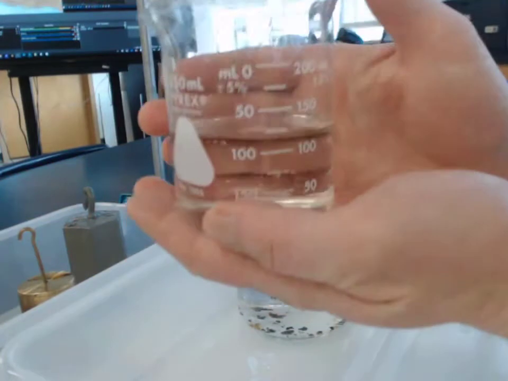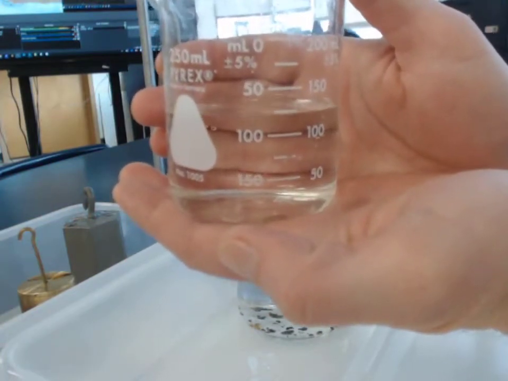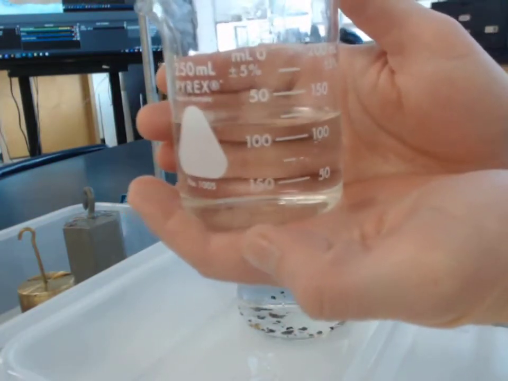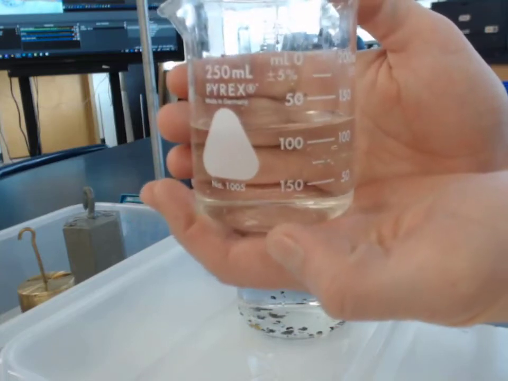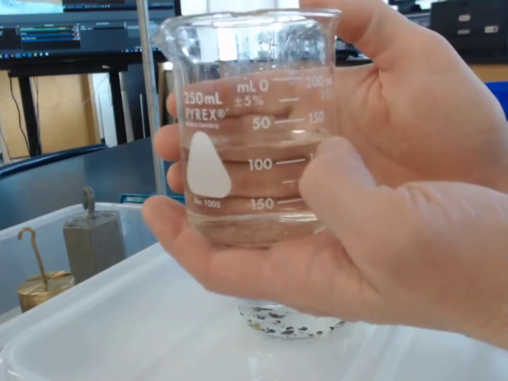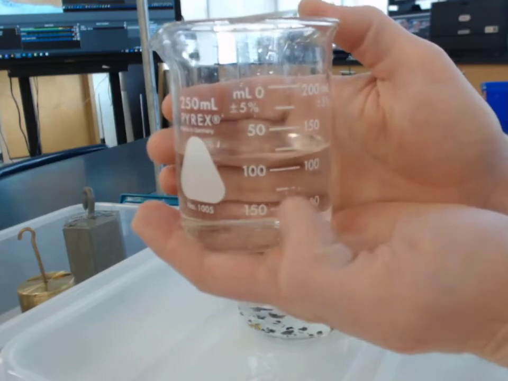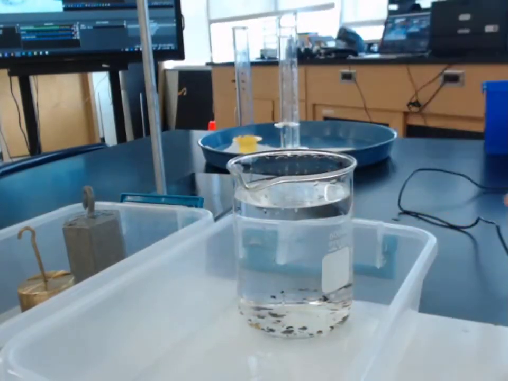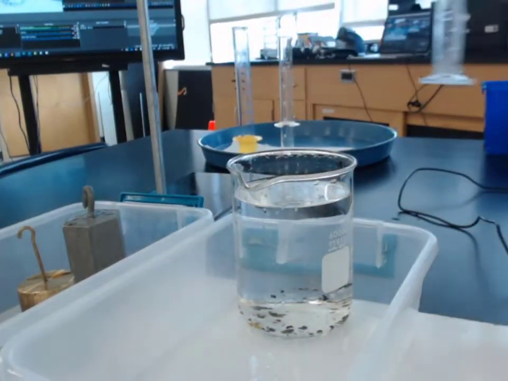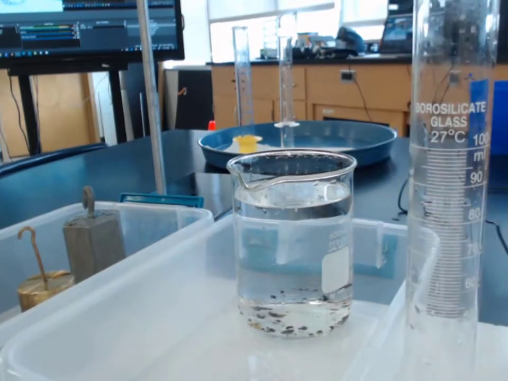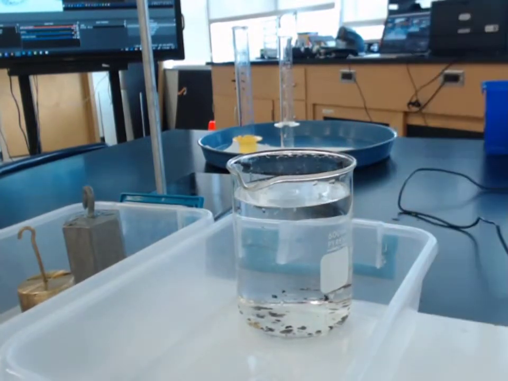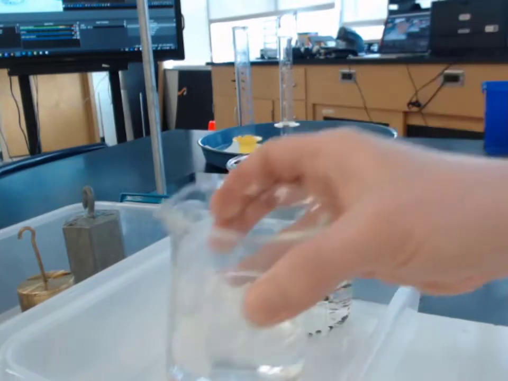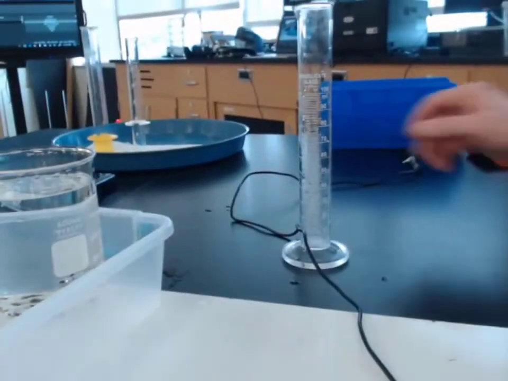We can take a look at the measurement readings on the side. It looks like 125 or so milliliters, but like I said, this isn't a very good measurement tool. It's not very precise, so we're going to use our graduated cylinders over here to get a better reading.